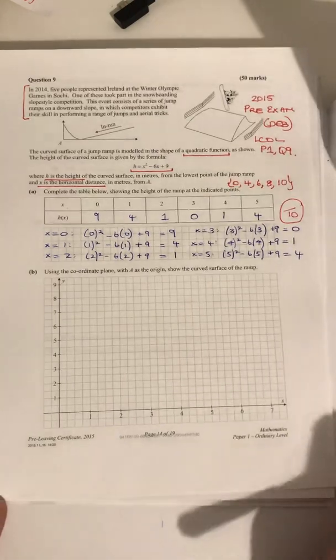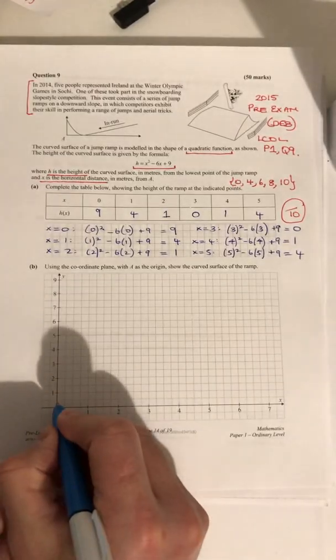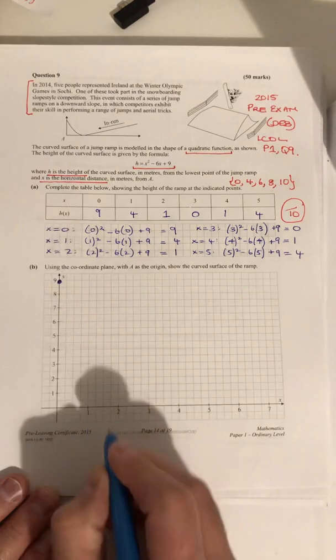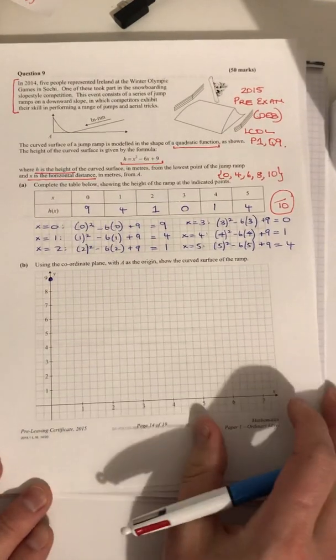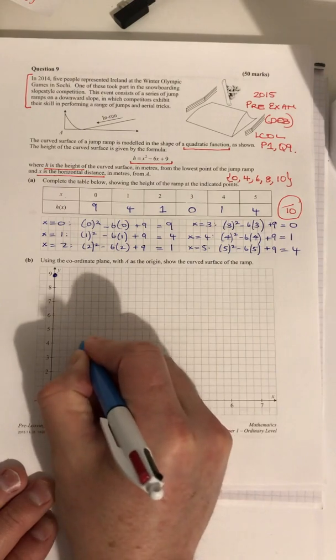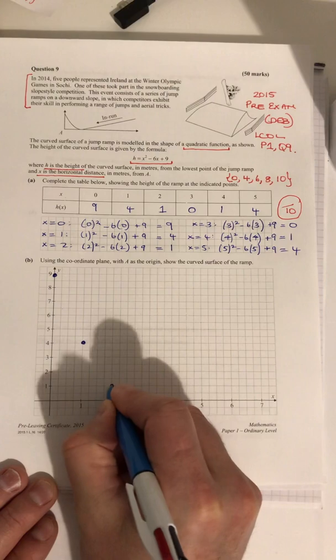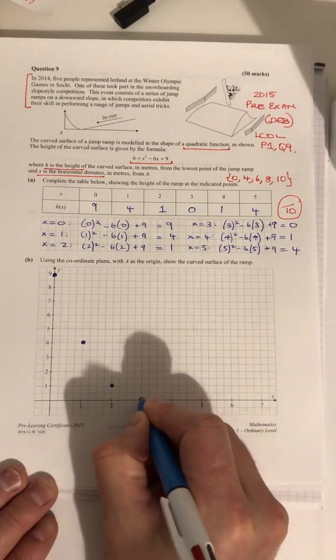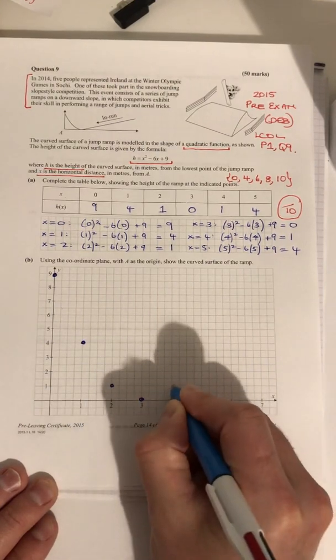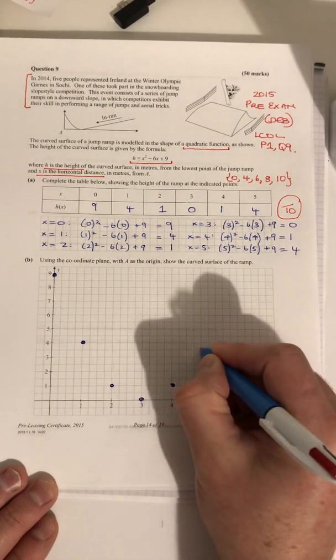Now you want to draw the graph. So using the points, we're going to plot the points on the graph. So the first one is 0 up to 9, 1 up to 4, 2 up to 1, 3 0, 4 1, and 5 back up to 4.